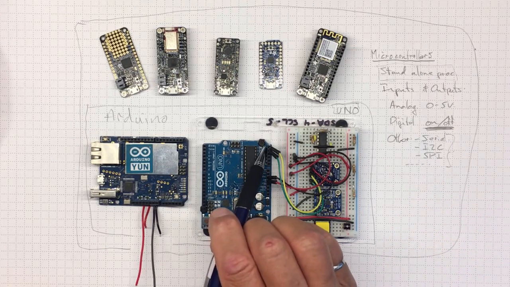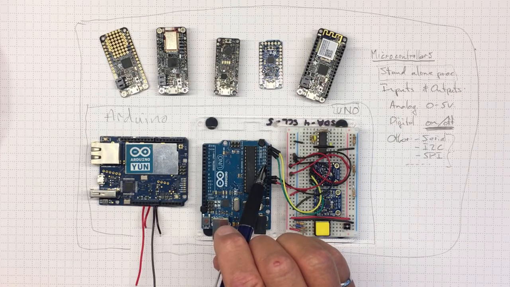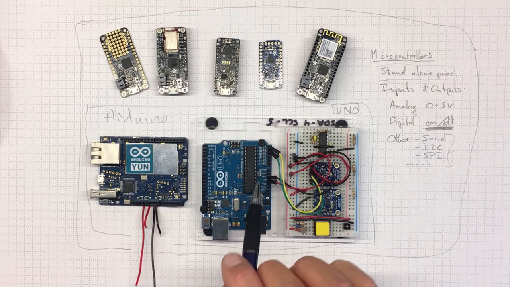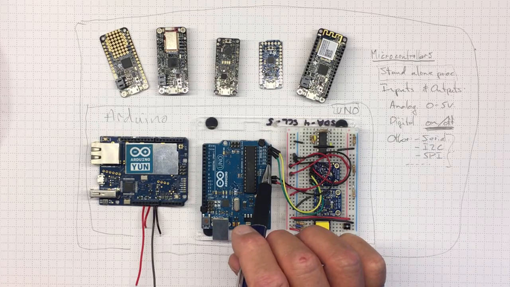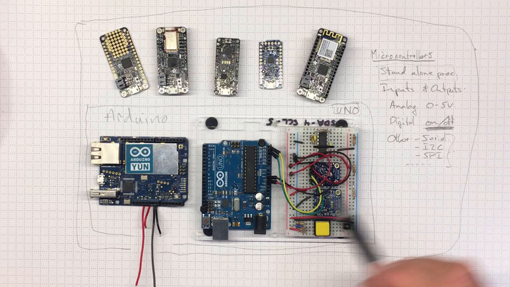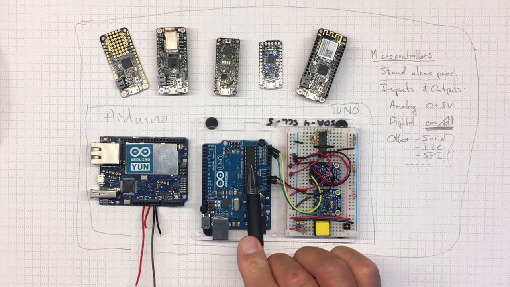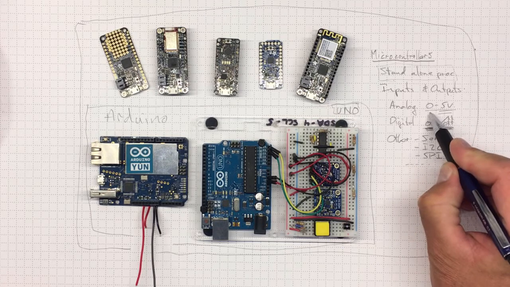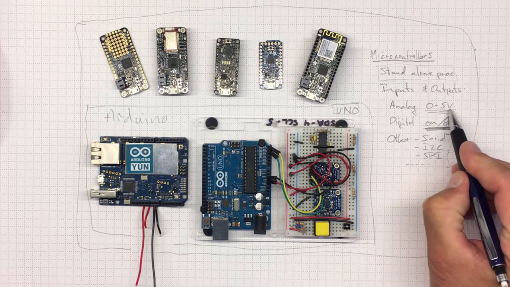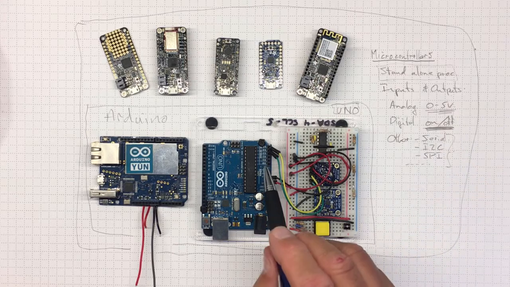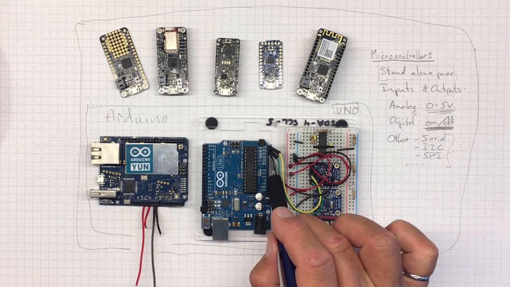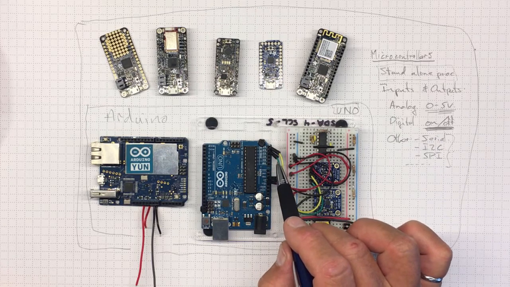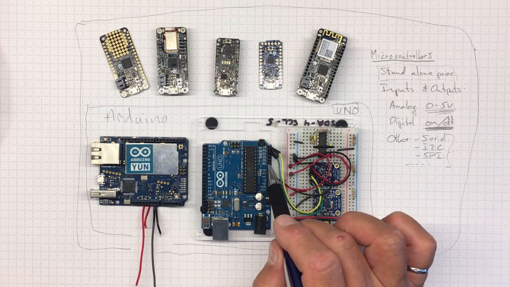Now over here on this side, there are 6 analog inputs, A0 through A5. And these analog inputs allow us to measure a voltage. Now the Arduino Uno runs on 5 volts, so we can measure over a voltage range by default going from 0 up to 5 volts. So I could say this is 0, a little bit more than 0, a little bit more than 0, 2 volts, 2.5 volts, 3 volts, up to 5 volts.